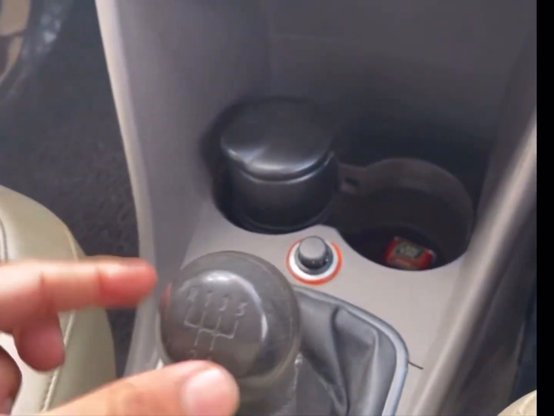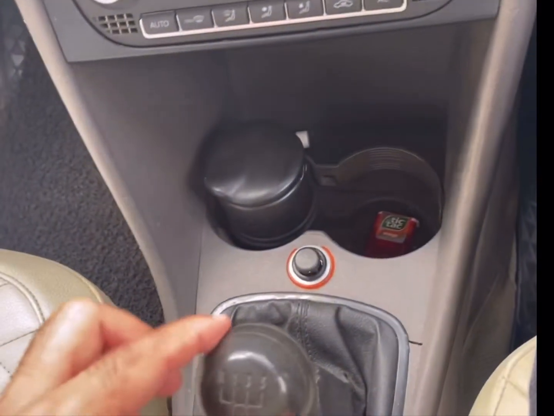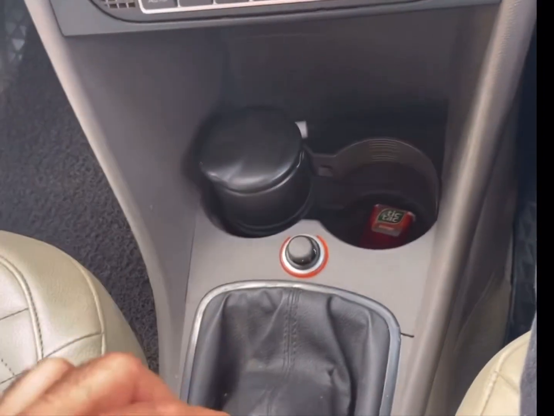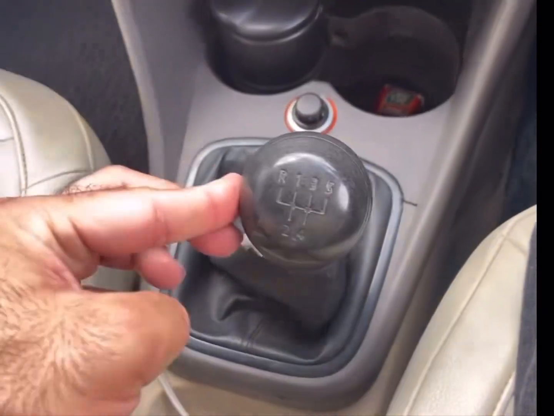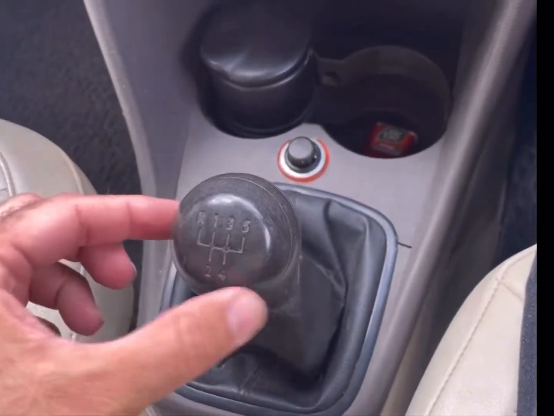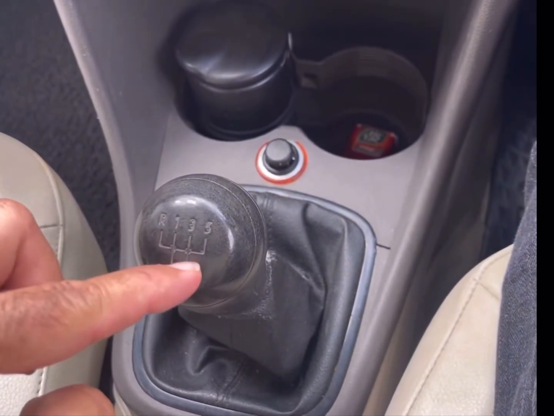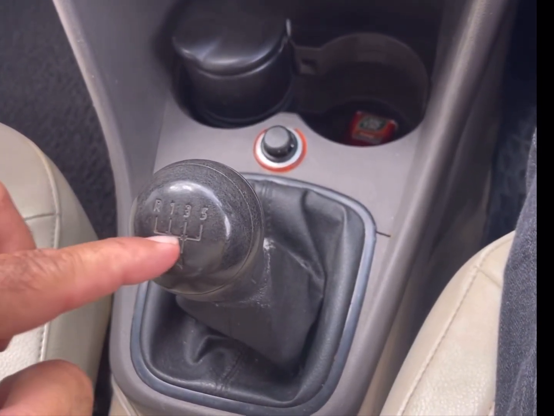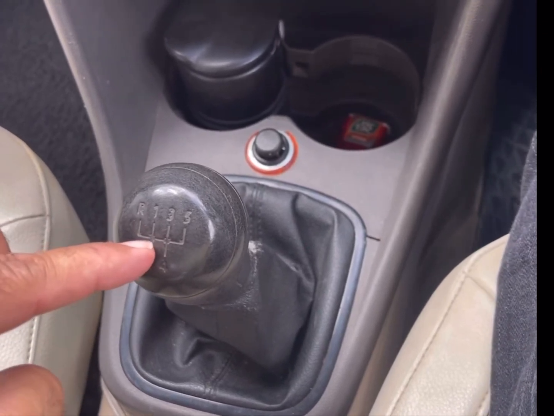This is the neutral position. One second, let me just confirm that. This is neutral. How do you confirm that it is neutral? This straight line is the neutral gear, or zero gear. That means the car is not in gear at all.